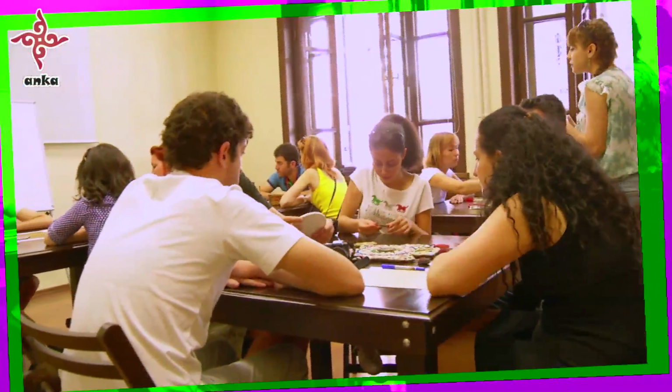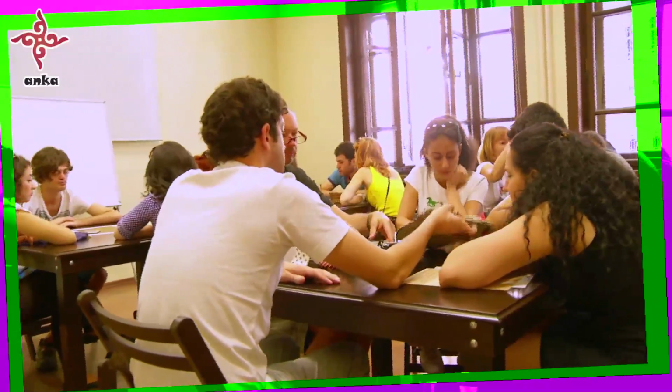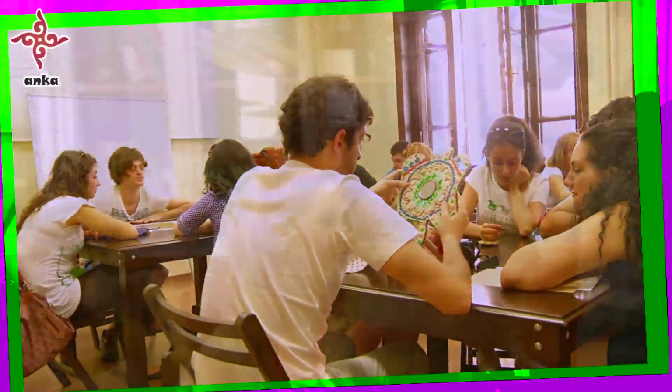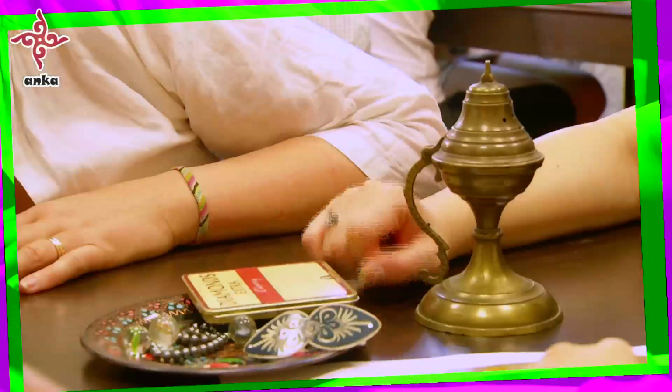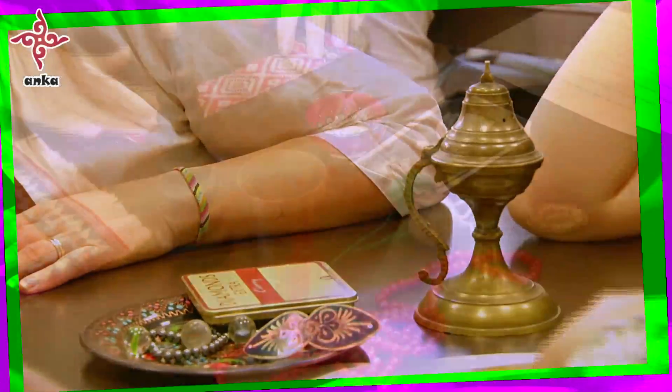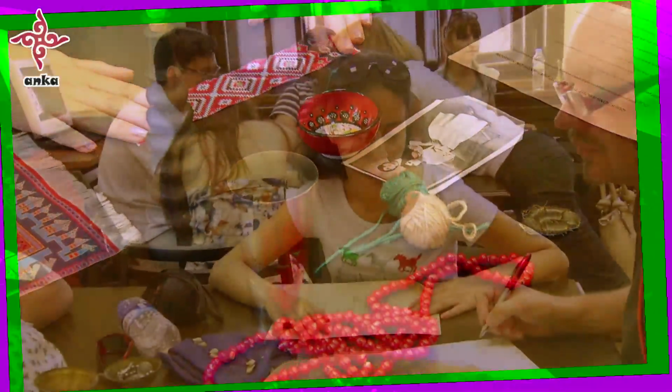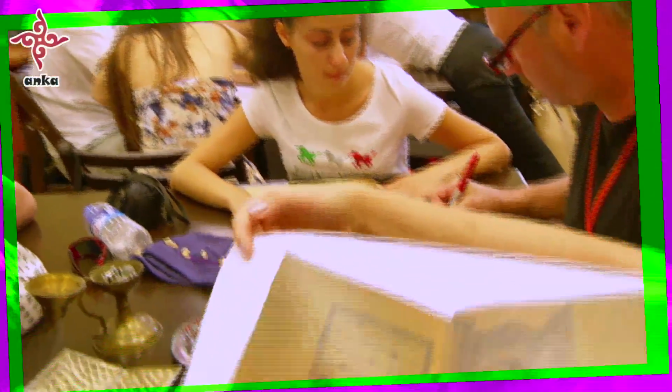Then they are divided in 4 groups. Each group is given separate bags. They are real objects which are very similar to the objects from the museum. These objects are wooden box, piece of tile work, piece of carpet, piece of handwriting manuscript.